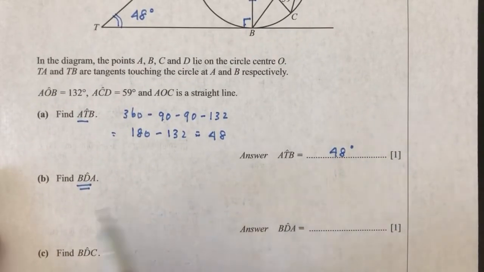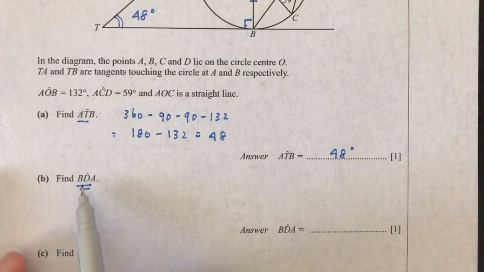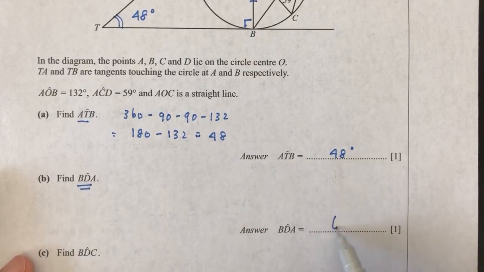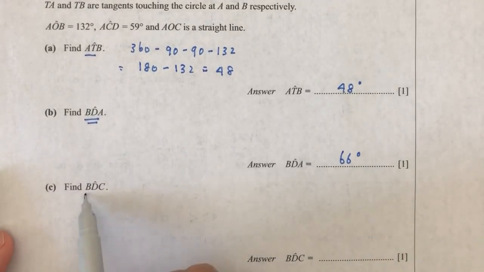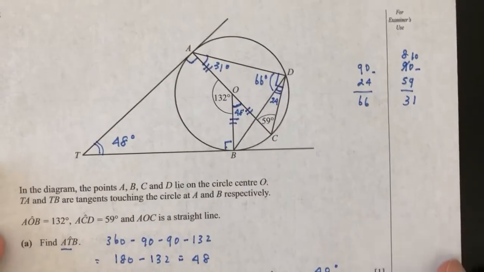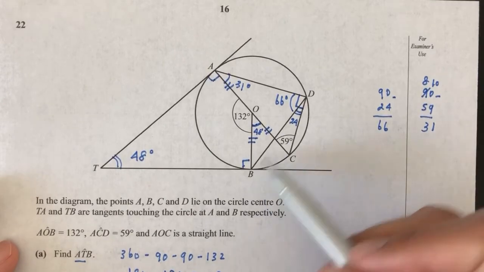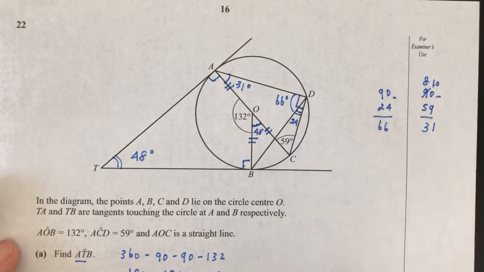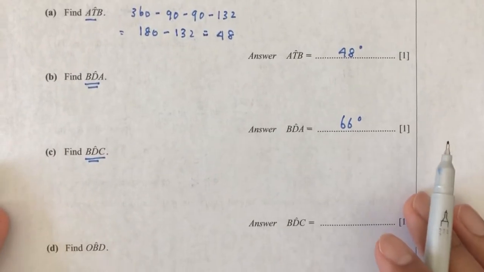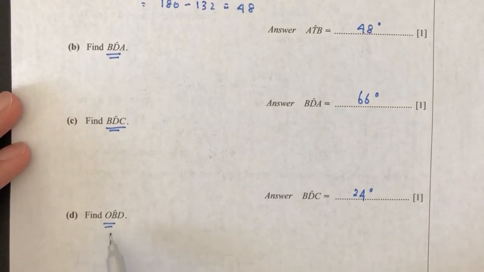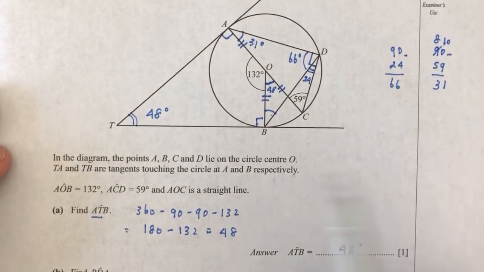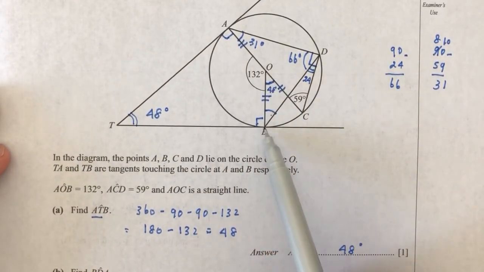Okay, so your answer for part B, BDA, will be 66 degrees for that part. So now find the angle BDC. So BDC, that will be 24. We have that already, 24 degrees. And now for the last part, we have to find angle OBD. So how do you find angle OBD? O here is here, B and D.